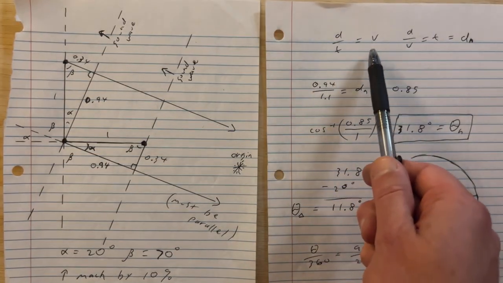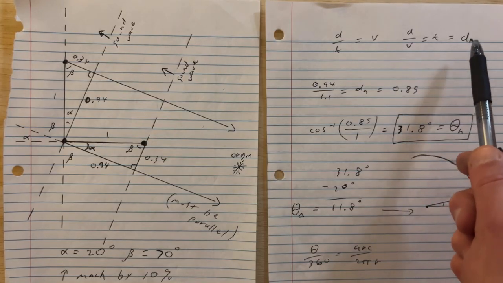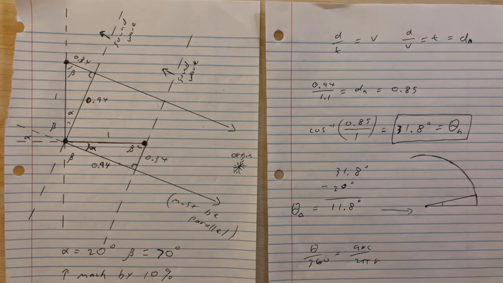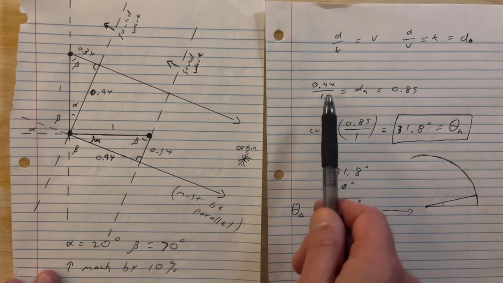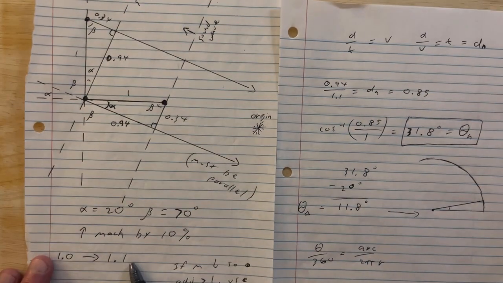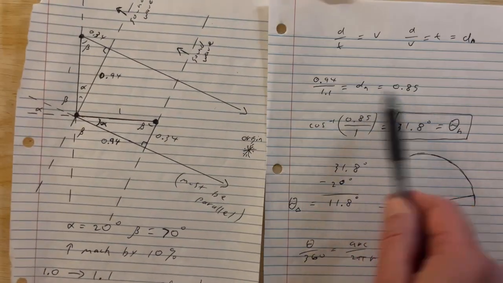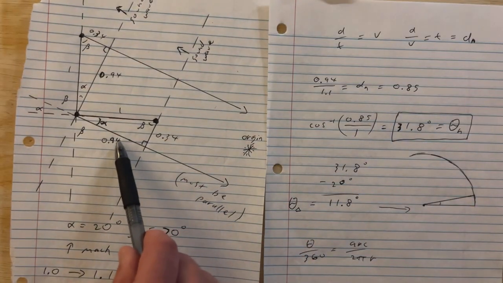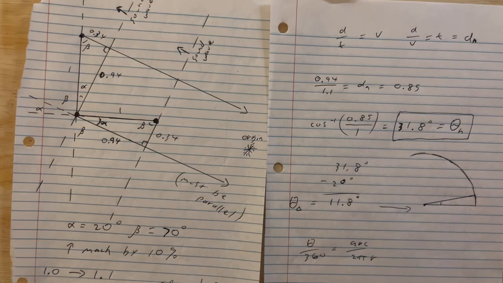Distance over time equals velocity, so distance over velocity equals time. This is the new distance, or d sub n, for the new distance of the leg of the triangle. Let's take our 0.94 right here, divide it by the velocity of sound, which will be 1.1, because we sped up sound 10%. We get the new distance, which will be 0.85. So we turn this 0.94 into 0.85, and then we recalculate our angle.